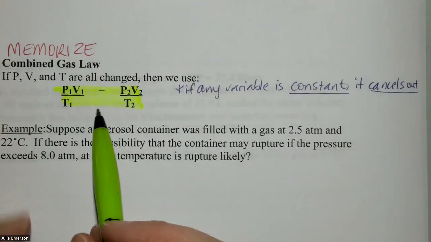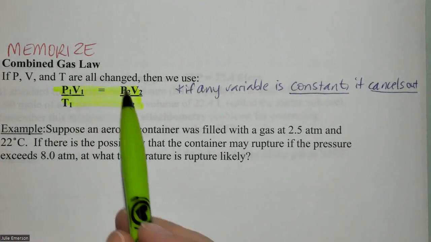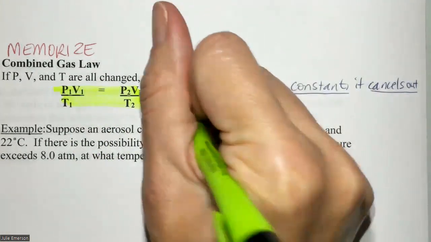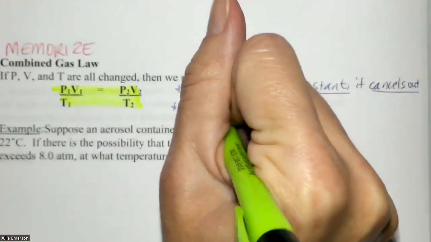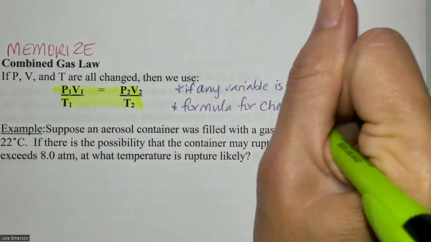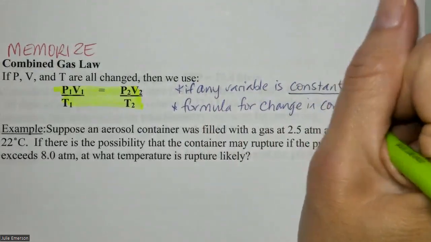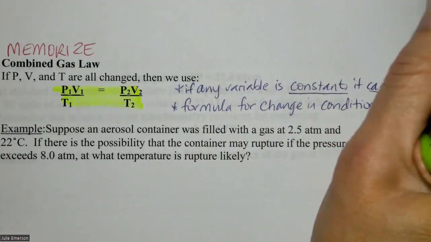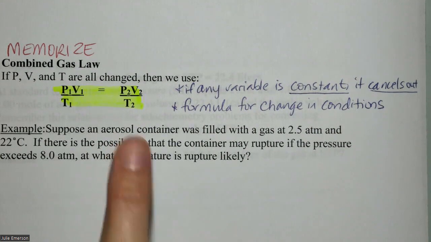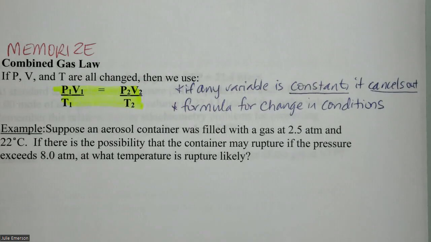So what we do is the P1V1 formula, the combined gas law. This is our formula for change. So if there's any kind of change in conditions, if the gas is heated, if the volume is squeezed, if the pressure goes down, right? This is our formula. Avogadro's law is really going to come in more for me with the ideal gas law.